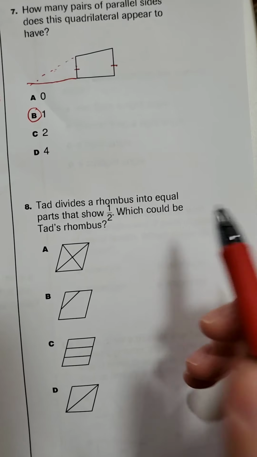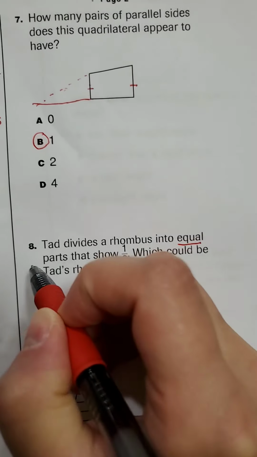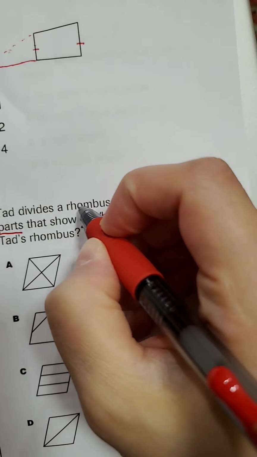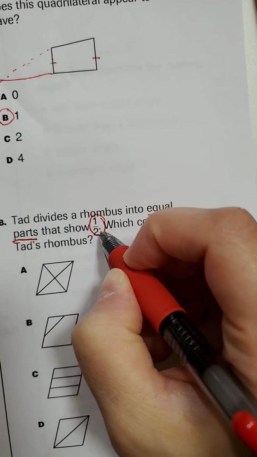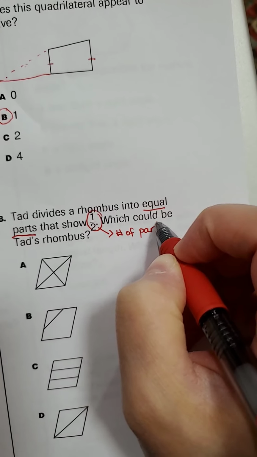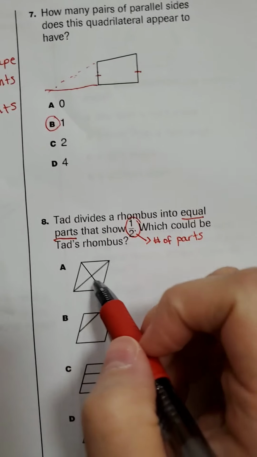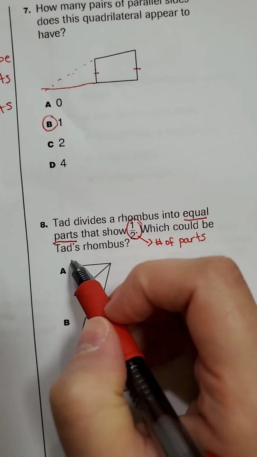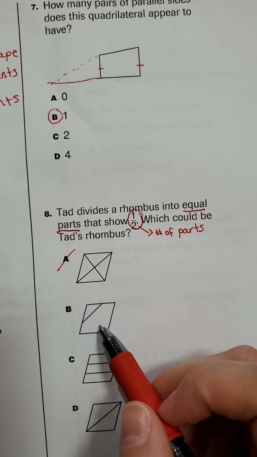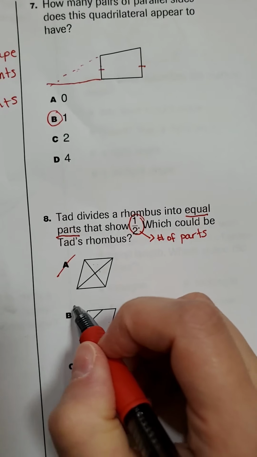Tad divides a rhombus into equal parts to show 1/2. Okay? Equal parts. That means that each part is the same size. To show 1/2. Okay? Remember that the denominator tells us the number of parts that a shape is divided into. So A has 4 parts, so it's definitely not A, because we're looking for something into 2. B has 2 parts, but notice that this part and this part are not the same size, so they're not equal.